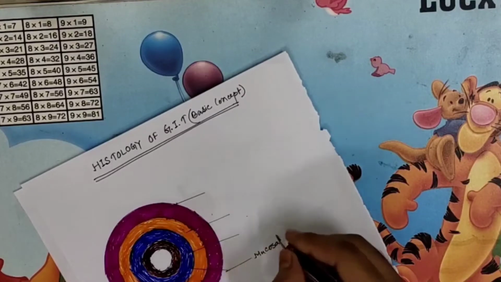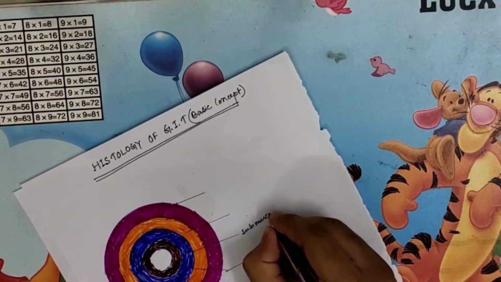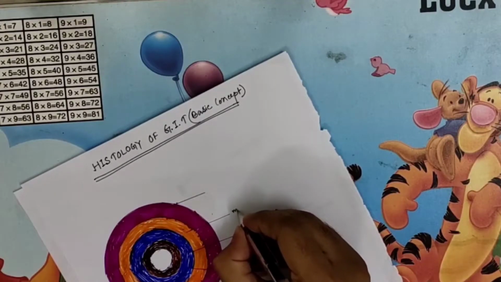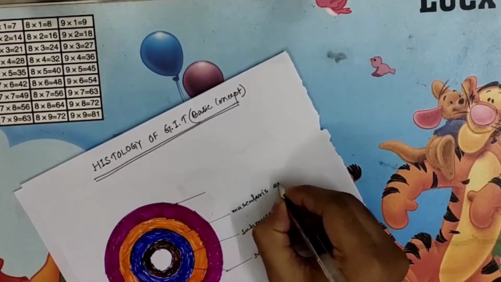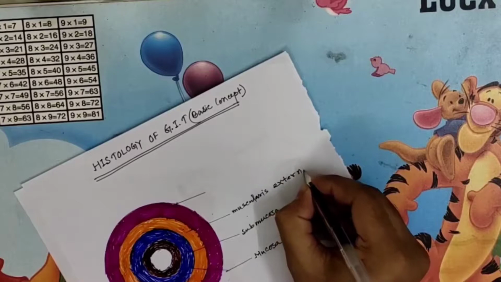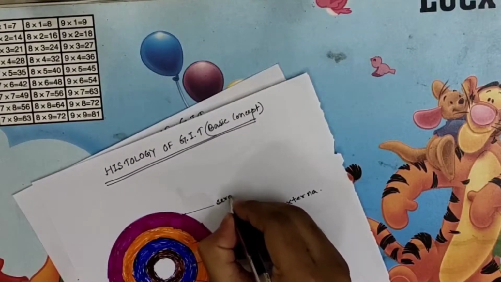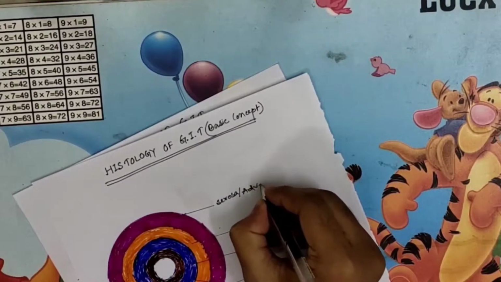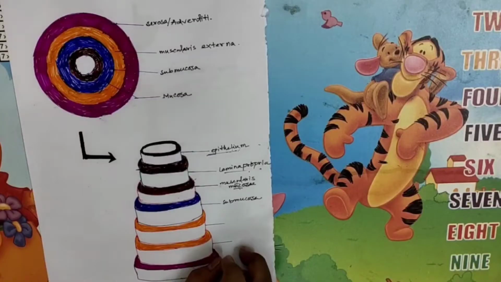Then outside the mucosa is situated the submucosal layer, and outside the submucosal layer is situated the muscularis externa layer, and outside the muscularis externa layer is situated the serosa or adventitial layer, which is the outermost layer. Let us see a better representation.